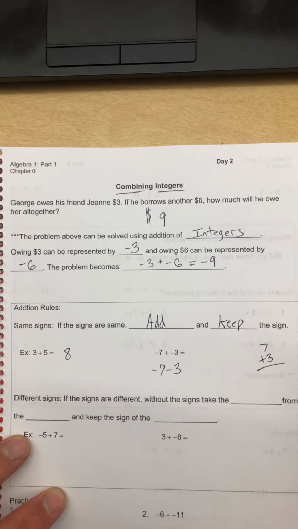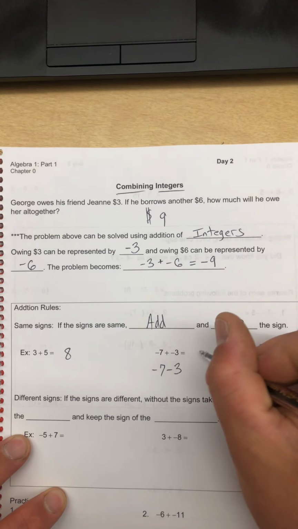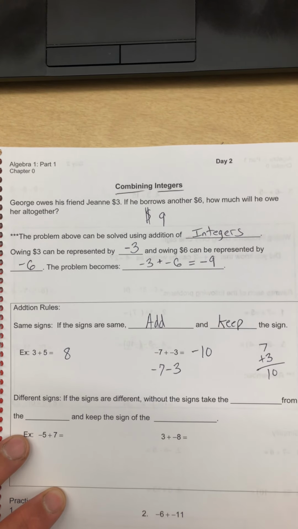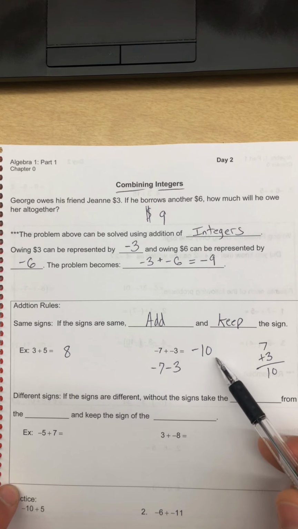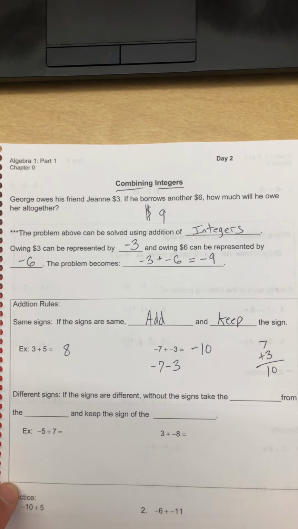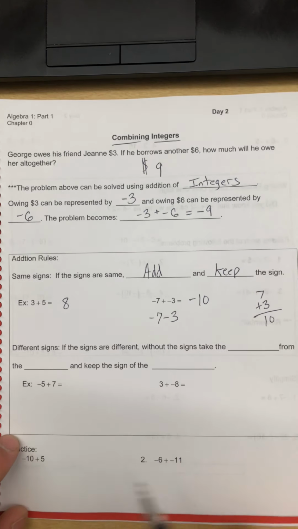So add them. 7 plus 3, that's 10. But keep the sign. So your answer, -10. All right, obviously you have a calculator, you can do that, but some of the stuff, again, it's going to save you time if you can just run that through your head a little bit quicker. All right. What do they do if the signs are different?